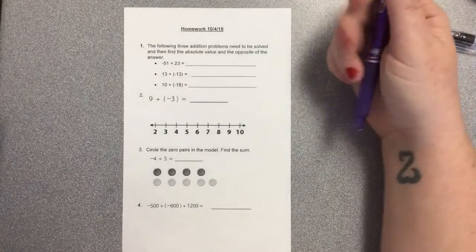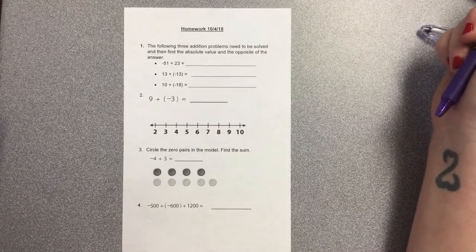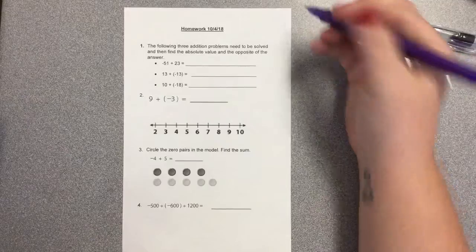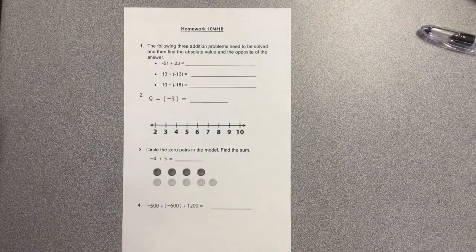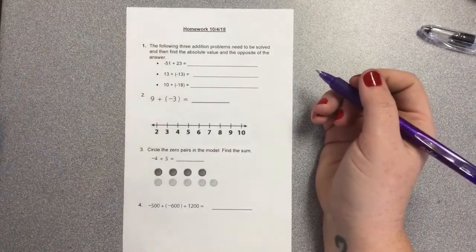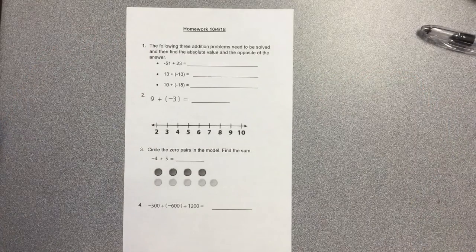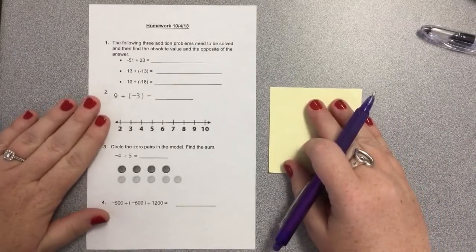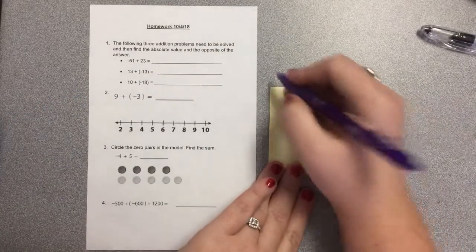Number 1 says the following 3 addition problems need to be solved and then find the absolute value and the opposites of the answer. So if my answer is negative 51 plus positive 23, I'm going to actually write down my poem so that you guys remember it, because I know we said it in class today, but I'm going to write it down on my little post-it so that I keep it here.